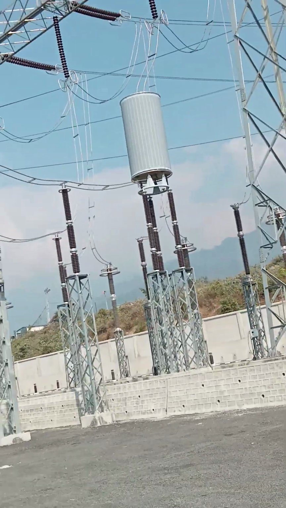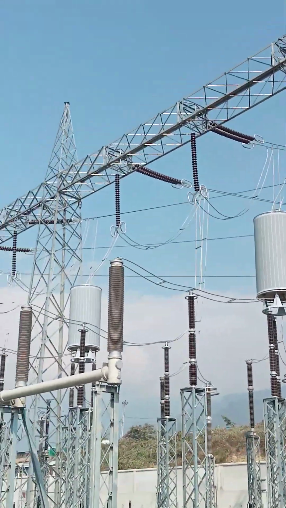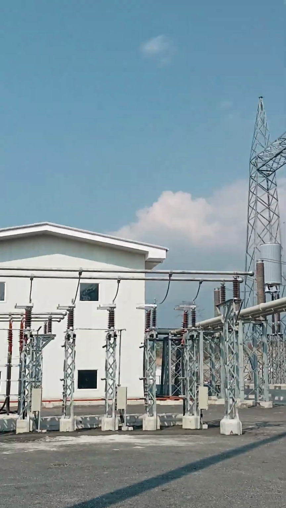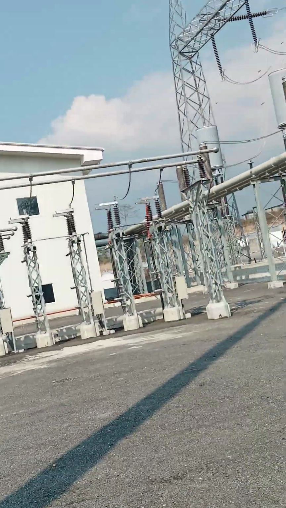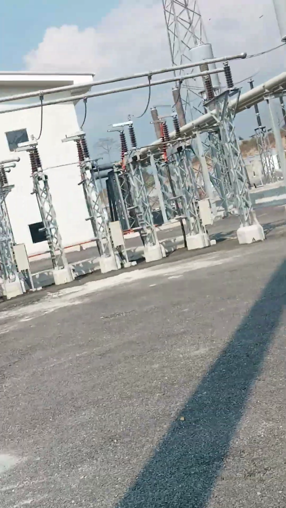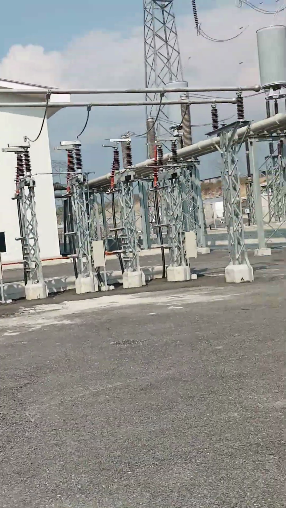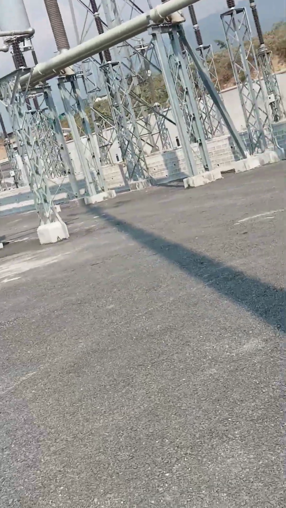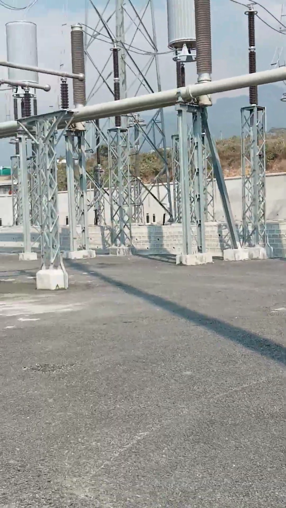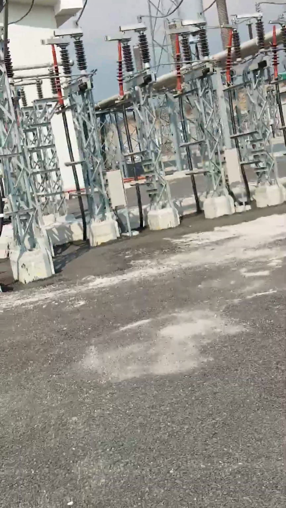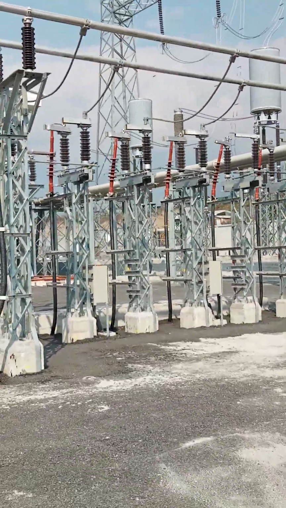And I'll take you through again this 400 kV line, and this is how it is stepped down. As you can see, the 400 kV line is stepped down and given to the GIS substation.